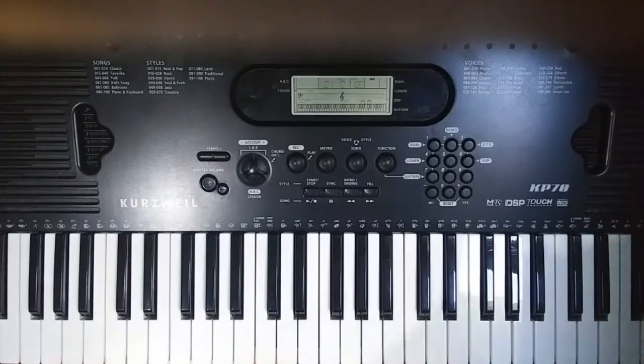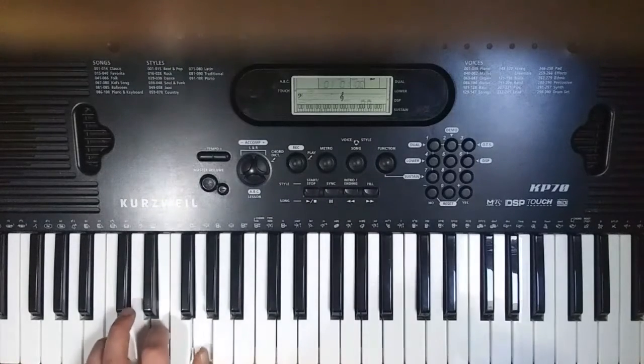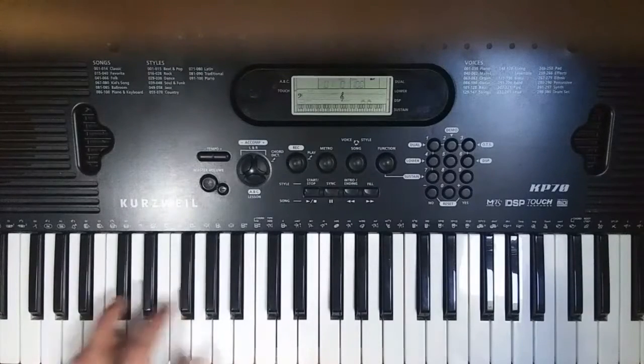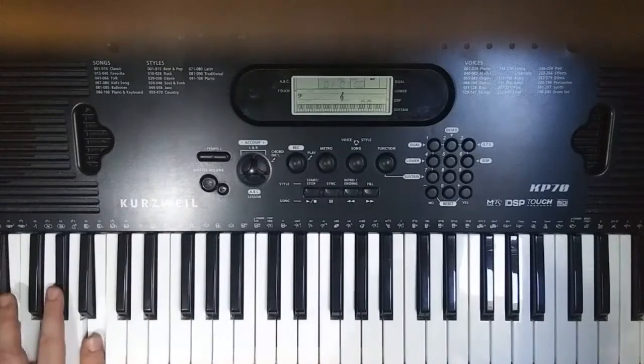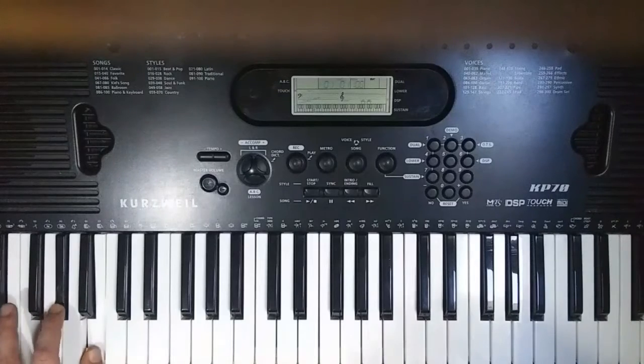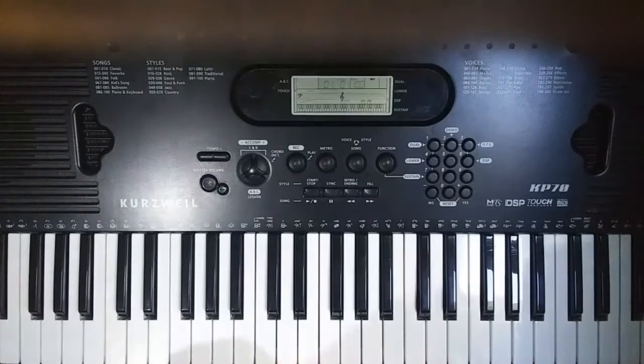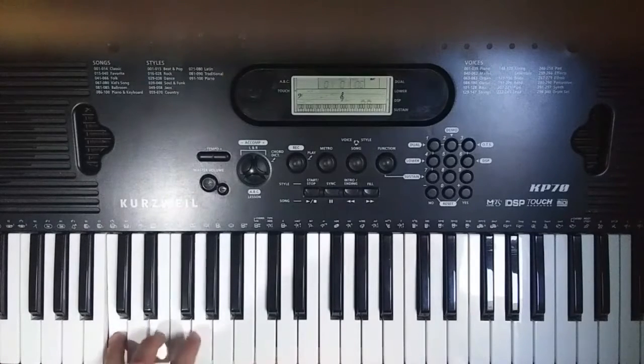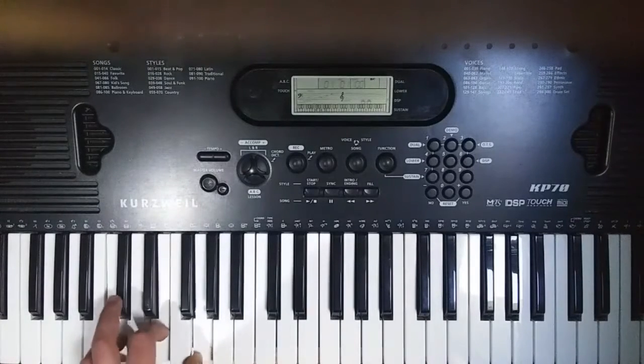Or like, let's take a look at these. What is this? It's the song Hey Joe, but it is as well the circle of fifths. It means I play C major.